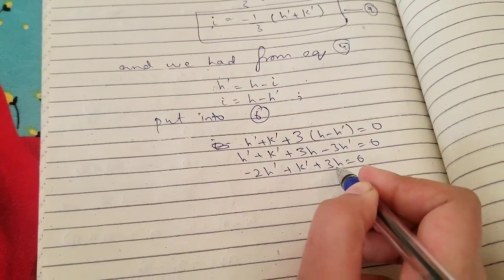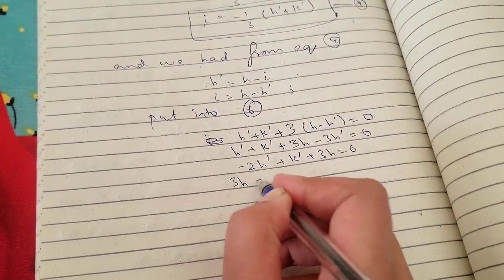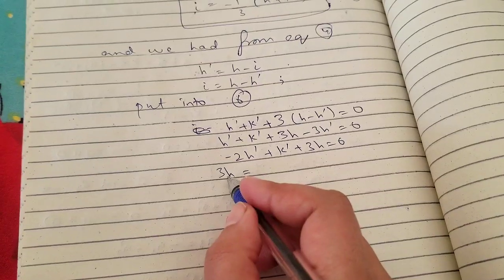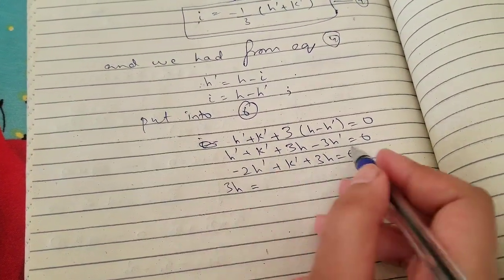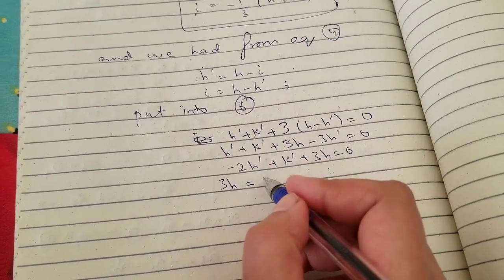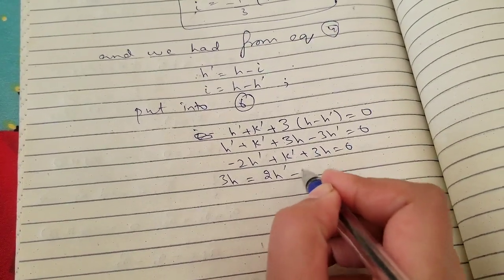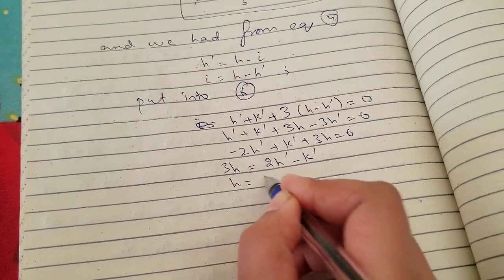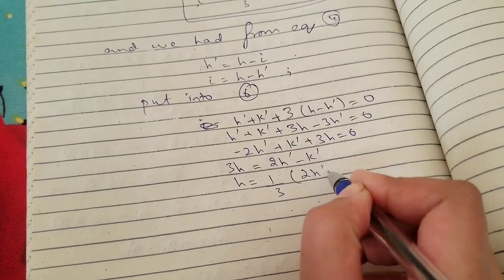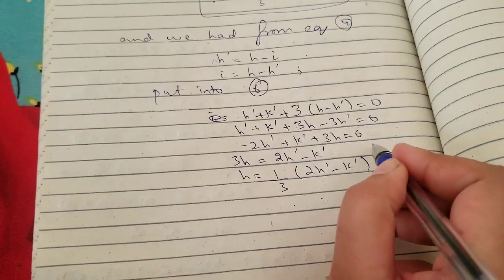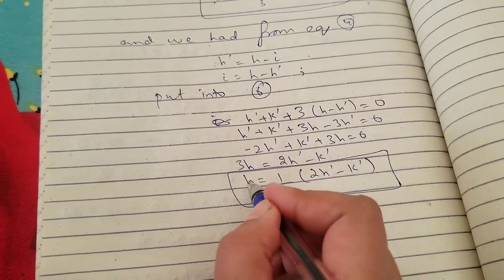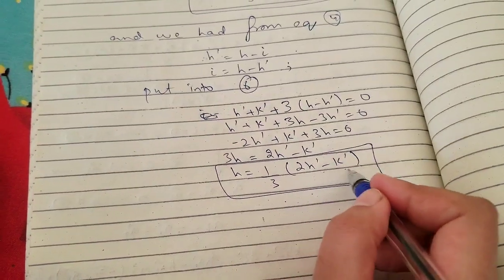We want the value of h here, so we'll keep 3h here and take these two values to this side of the equation, and it will become 2h prime minus k prime, and dividing by 3 onto this side, it becomes this. So this is the final transformation equation for h, as it is expressed in terms of primed variables only.